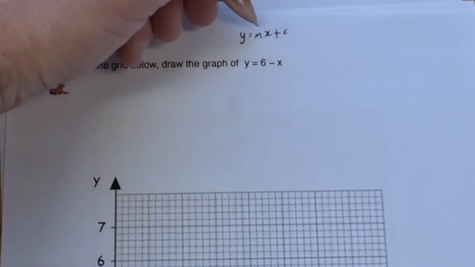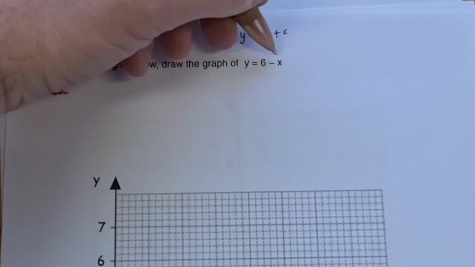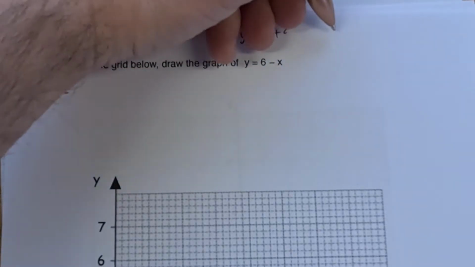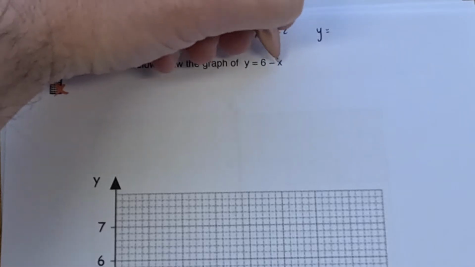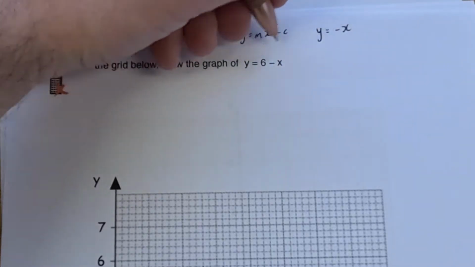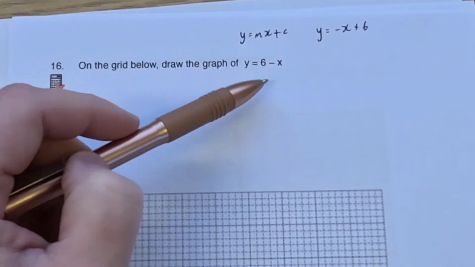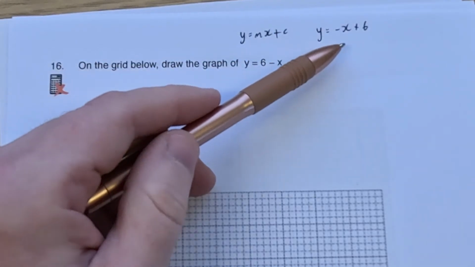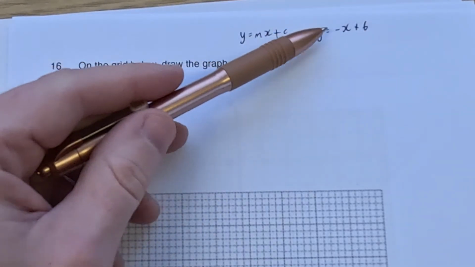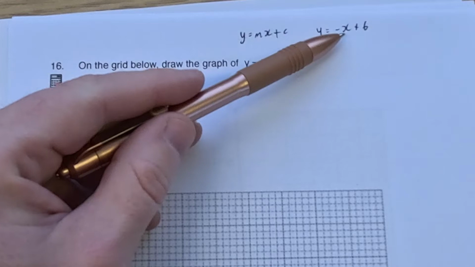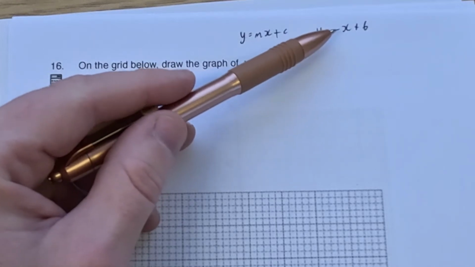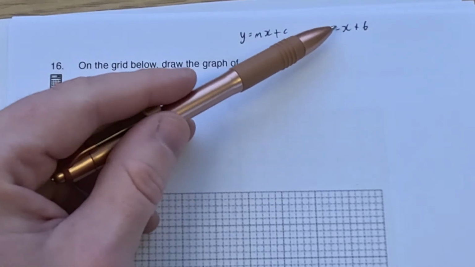Now if we have a look at this, it's not quite in that format. We'd need to swap around the 6 and the negative x. So we'd have y equals minus x, and then this 6 would be written as plus 6. So if we rearrange it, it would be y equals minus x plus 6. The gradient of this line, the number in front of the x, is strictly speaking minus 1x, so the gradient is minus 1.